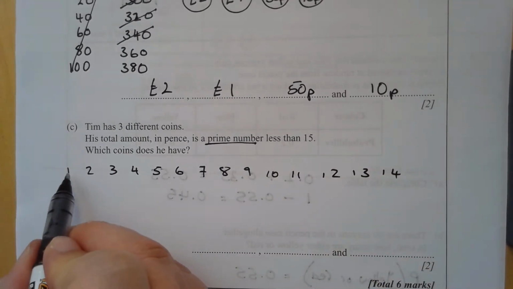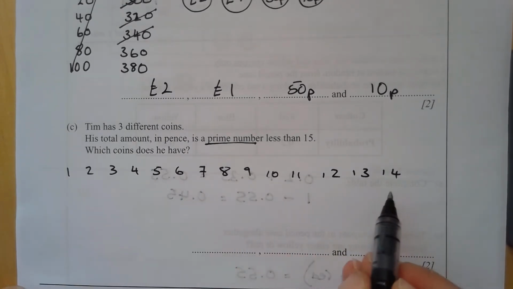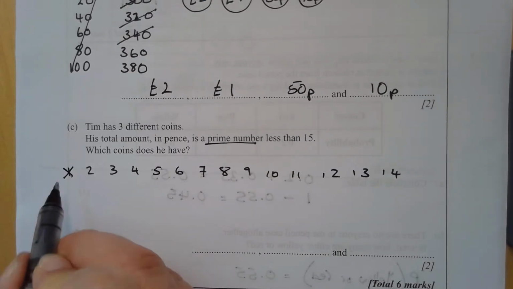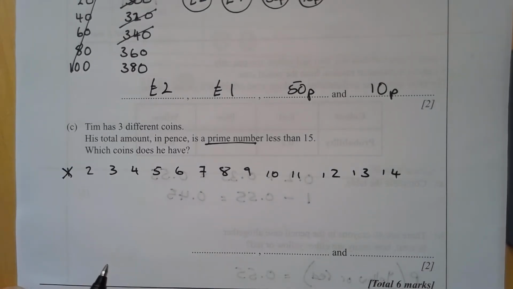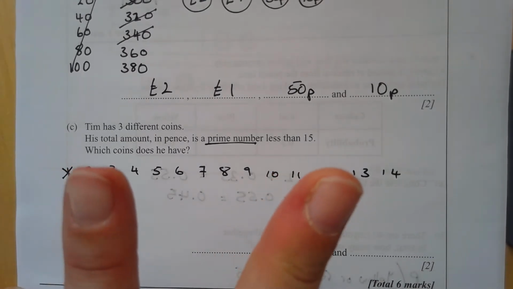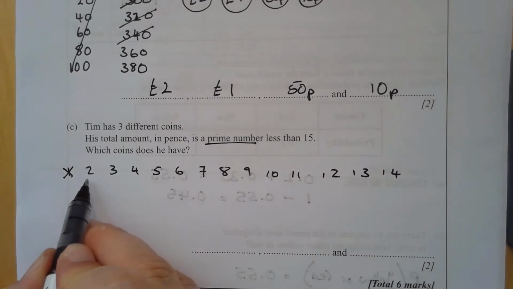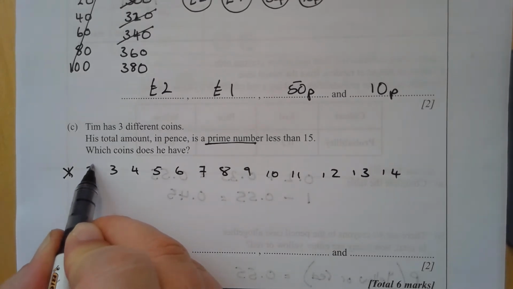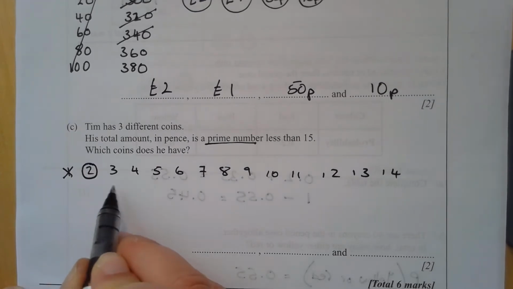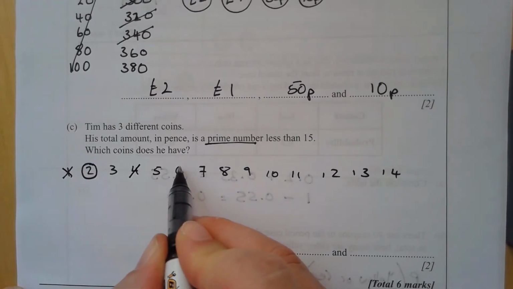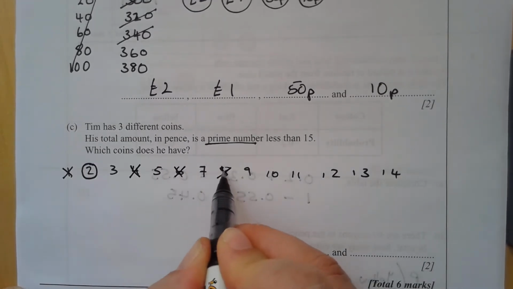I know to use the algorithm to be able to work out which ones are prime numbers and which ones aren't. We know that 1 is not a prime number. It only has 1 factor. A prime number has to have exactly 2 factors. 2 is a prime number, and any multiple of 2 is not a prime number, so we can cross all of the even numbers off.